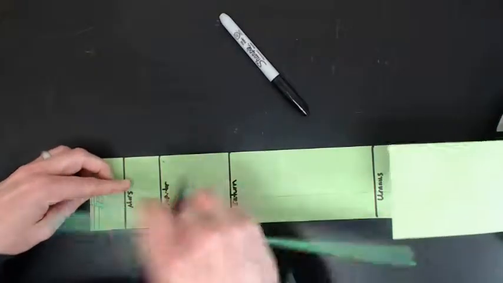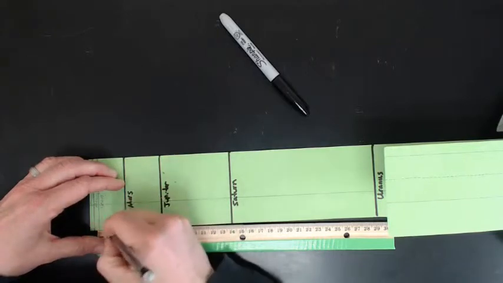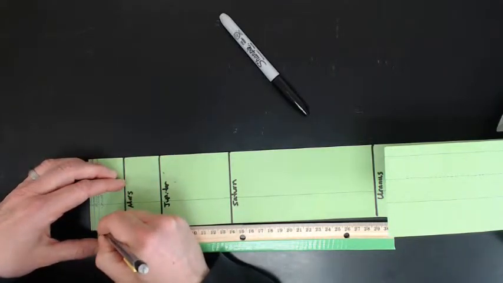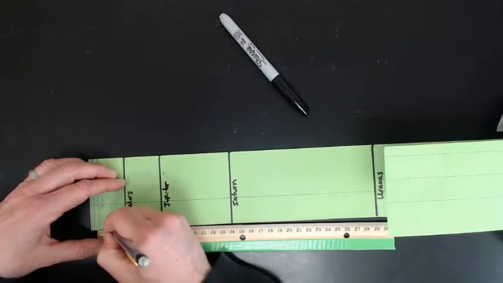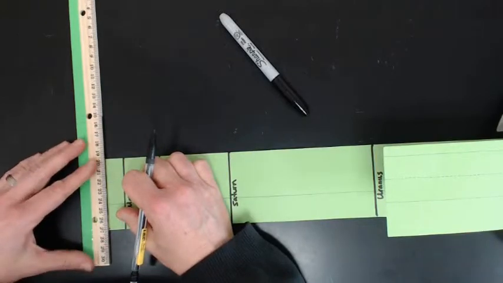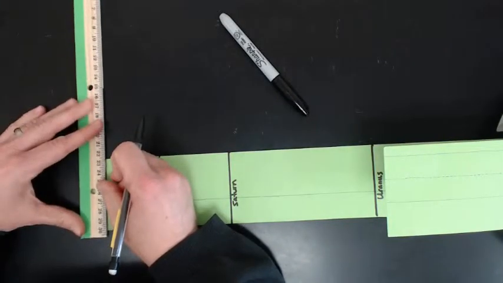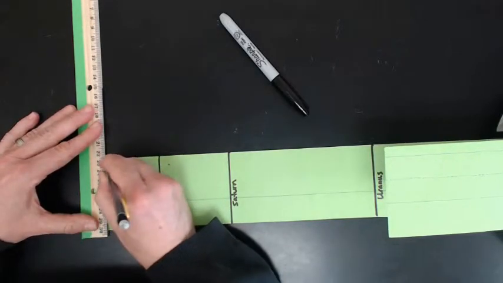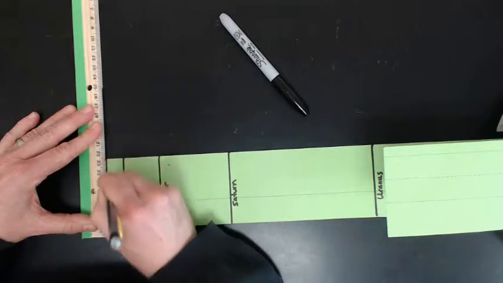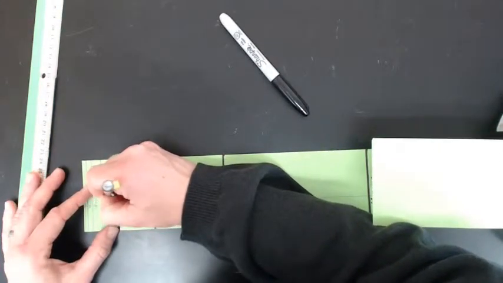From Venus, I'm going to measure up about 10 centimeters. I'm sorry, millimeters. I'm going to mark 10 millimeters from Venus, and mark that line, a nice straight line. I'm going to make it nice and dark with my pencil. And that line is going to become the line for Earth.